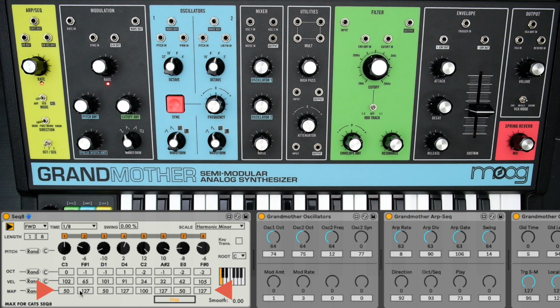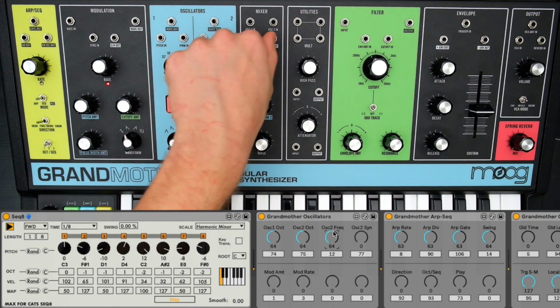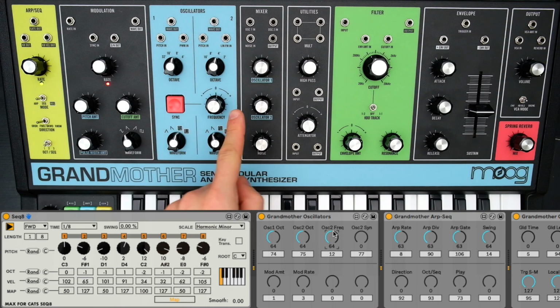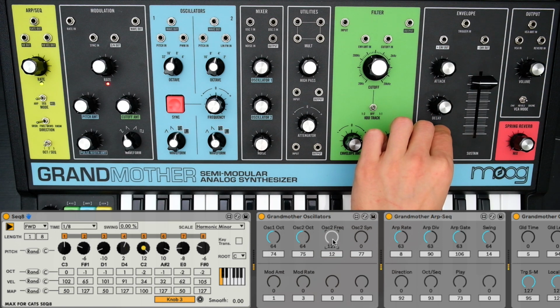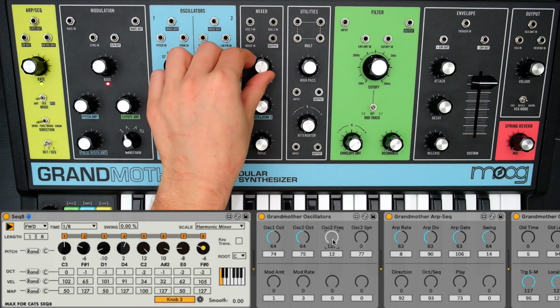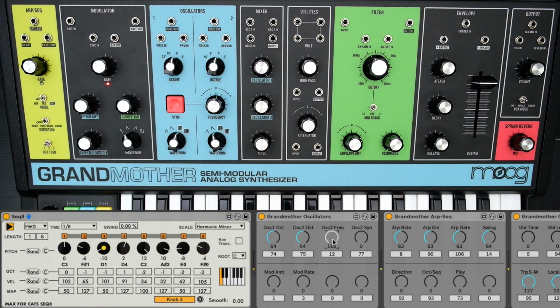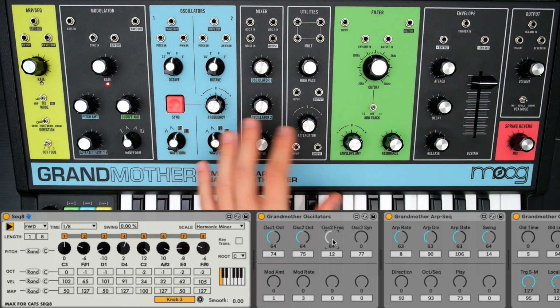And beside the notes you can add these values for each step, and then you can map this row of values to some parameter. In my case this will be Oscillator 2 frequency. Without this, so we're hearing now only Oscillator 2. Let's map it to its frequency. And together with Oscillator 1, they can create some intervals.